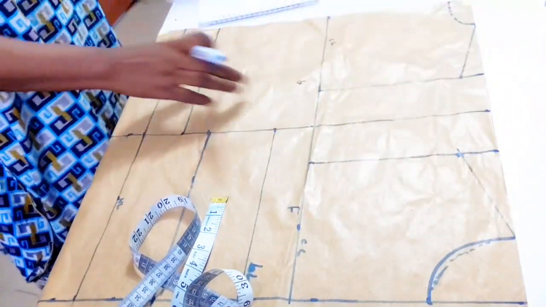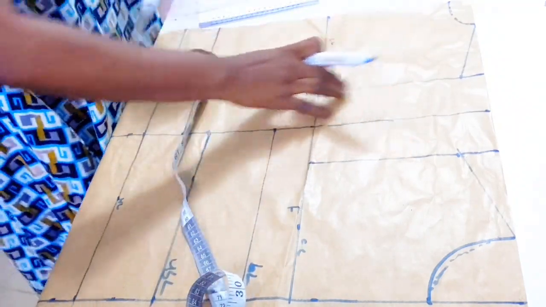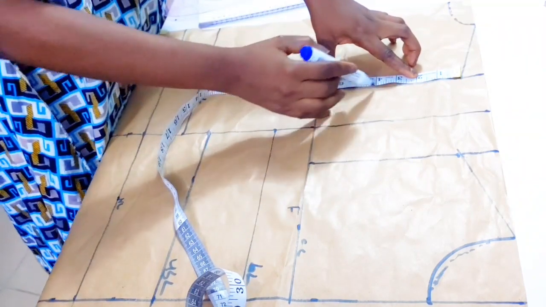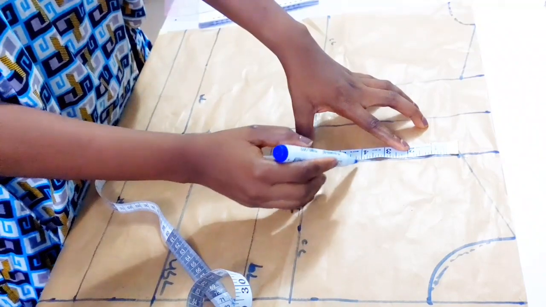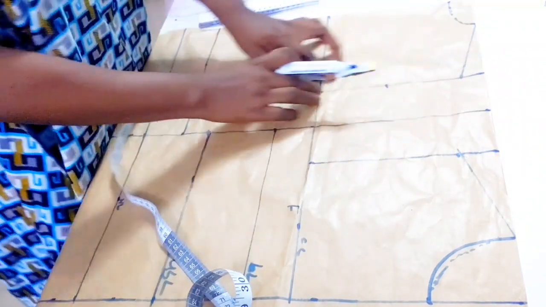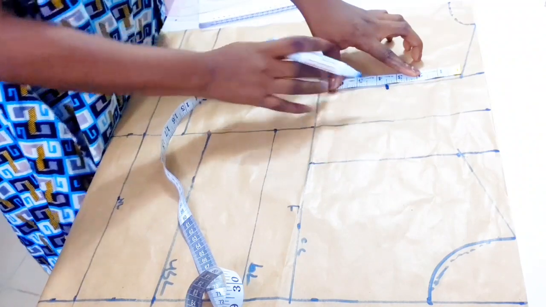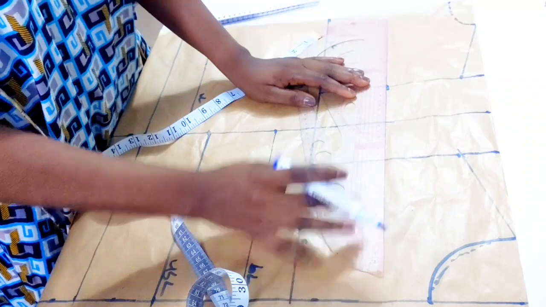So guys, this is quite easy. Just follow these steps and you're good to go. Nothing good comes easy. Once you're done with this part, you're just good to go. So the next thing I did is I divided that point by 2. So I'm going to be connecting that to the other side together.